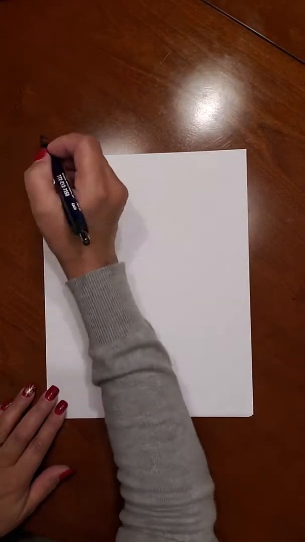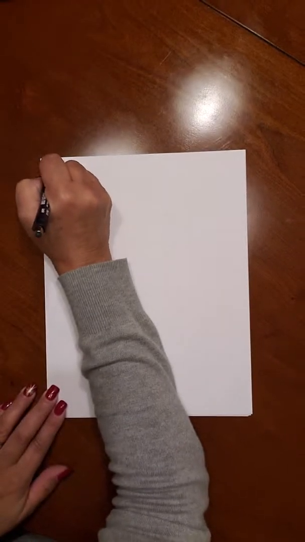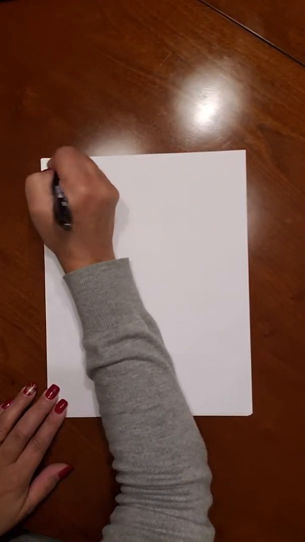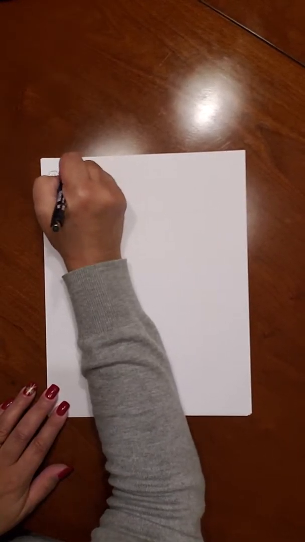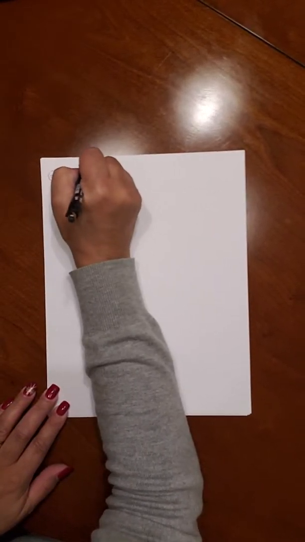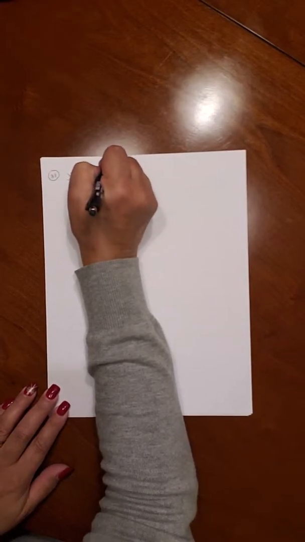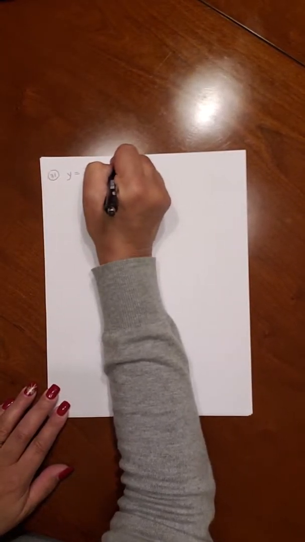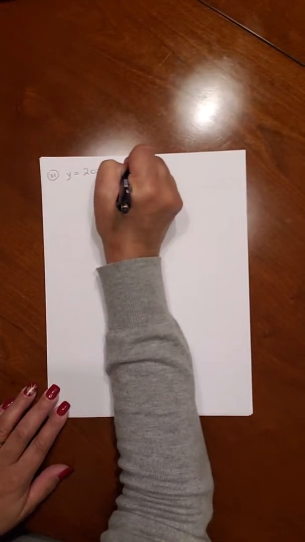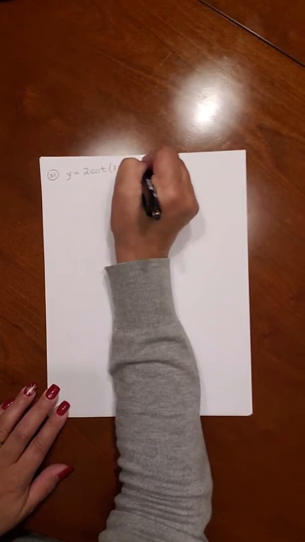31. We are doing by hand. Let's make sure that I have this lined up. And for problem number 31, let me get that copied. It is y equals 2 cotan of 3x minus pi.